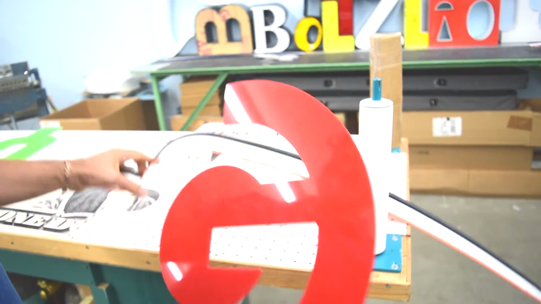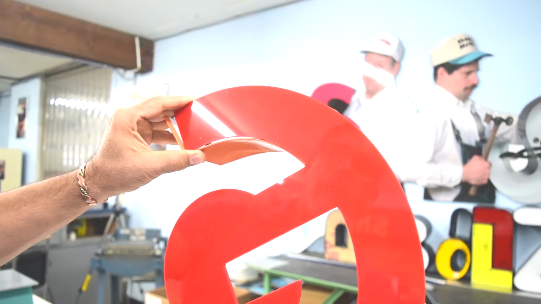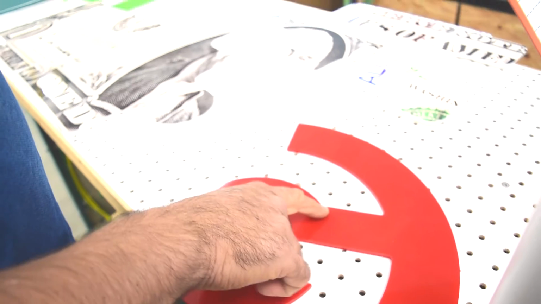So we have that there. We have a bend down and a bend down that correspond to our two inside bends on the shape.